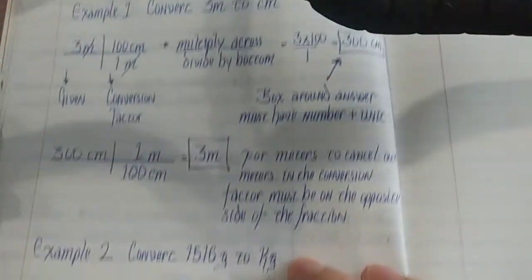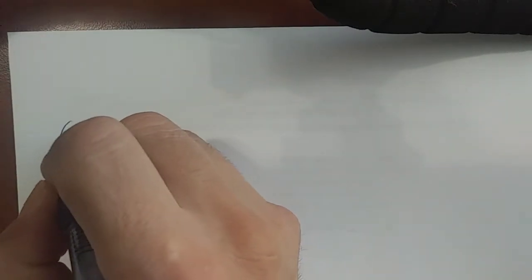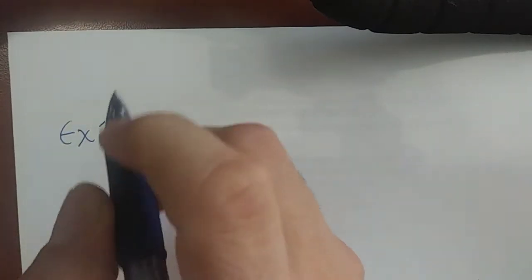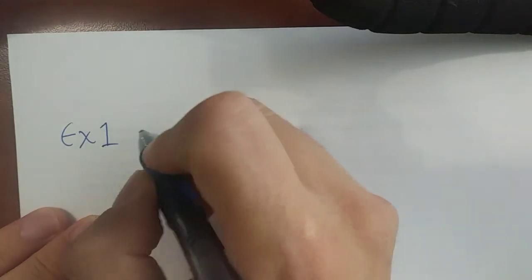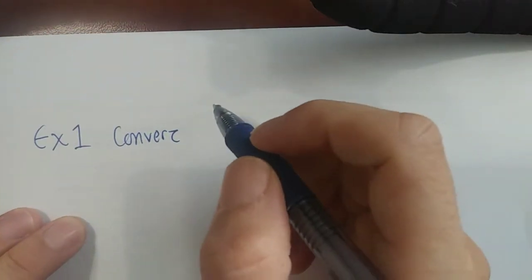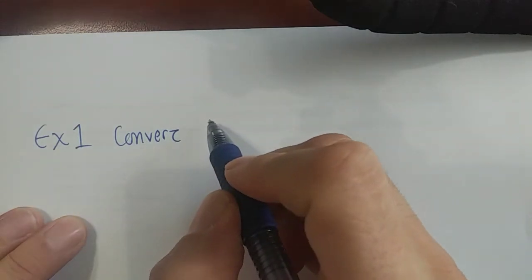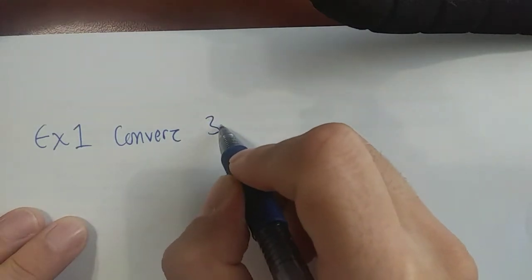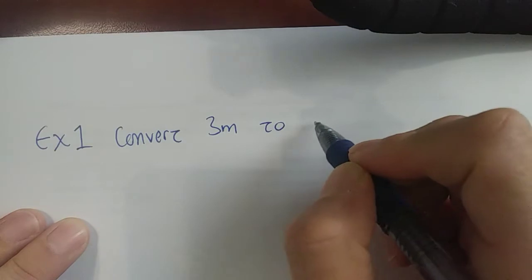All right, so I'm going to go through these examples. Let's see. I'm going to go through them step by step. So let's look at example 1. We're going to convert 3 meters to centimeters.